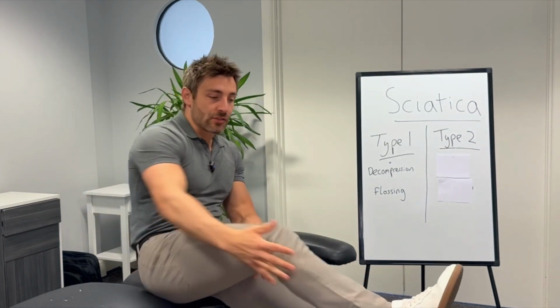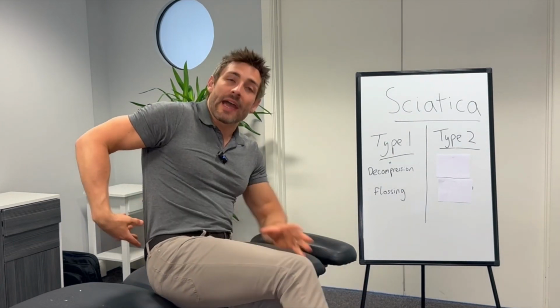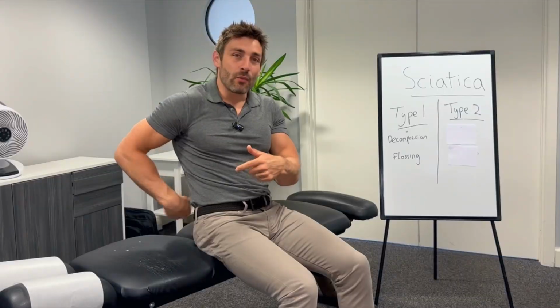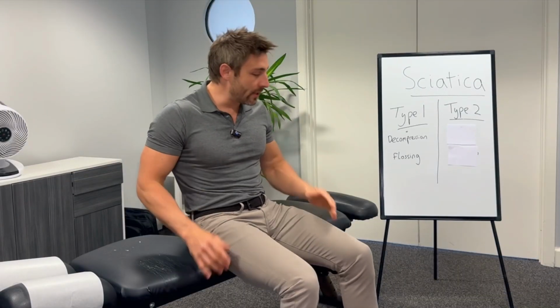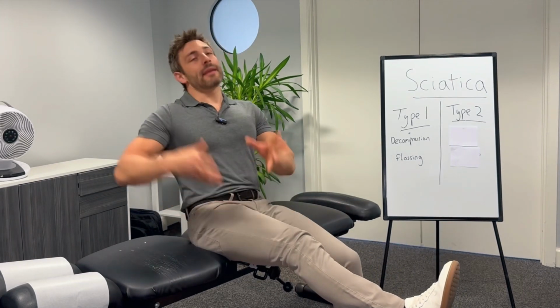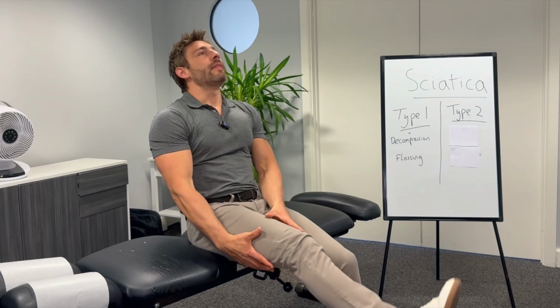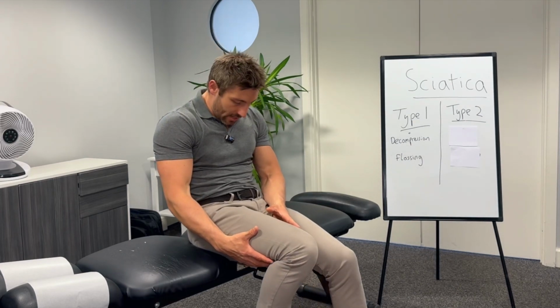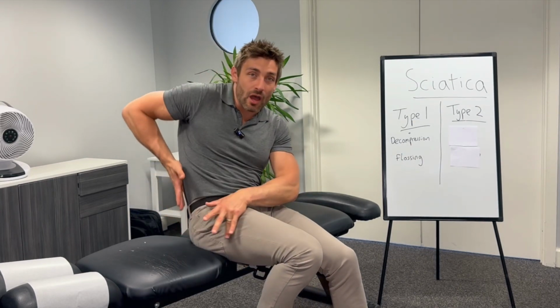So flossing basically is where you move your leg to stretch the sciatic nerve, and in stretching the nerve, you're just stretching it and pulling it against the pinch point, which frees up the pinched area. So you can do it like this. You can sit and extend your leg all the way out if this is the painful leg. And as you do that, look up to allow that nerve to come all the way down. And then you flex your leg and look down, and the nerve does the opposite. It goes up that way.